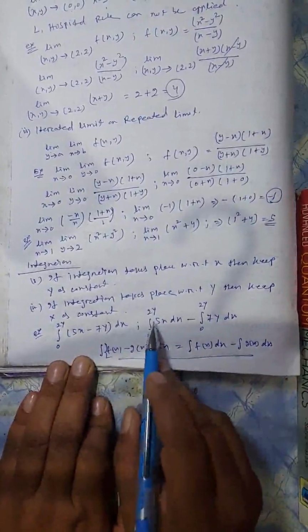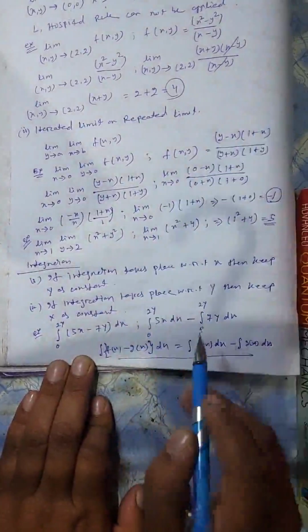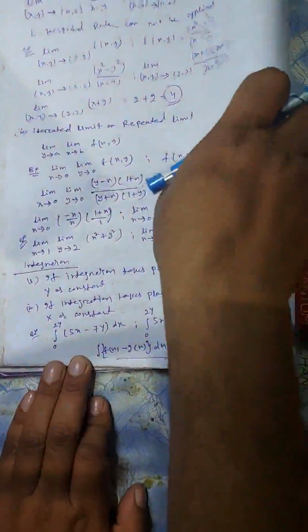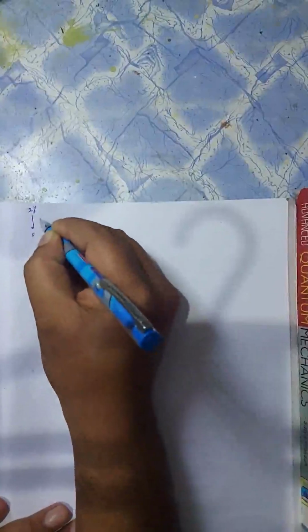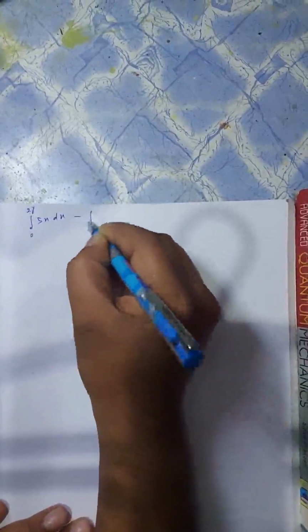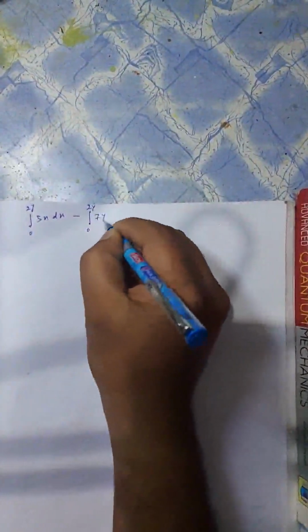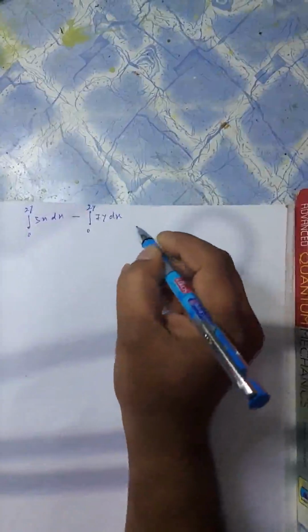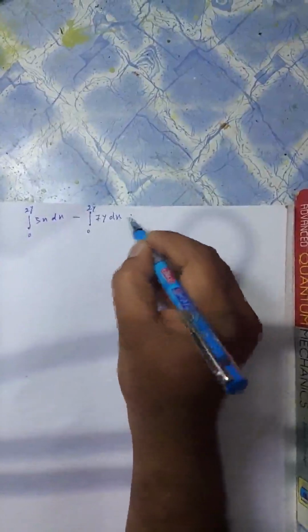In the same case, 0 to 2y 5x dx minus 0 to 2y 7y dx. Then how we integrate? Now integration 0 to 2y 5x dx minus integration 0 to 2y 7y dx. How we solve it? Now individually we have to solve.